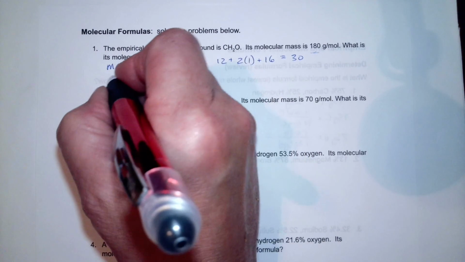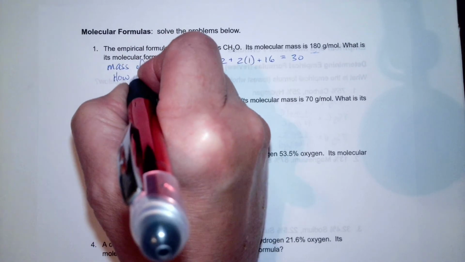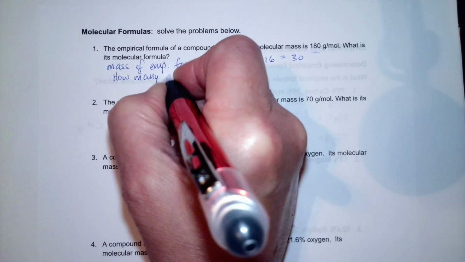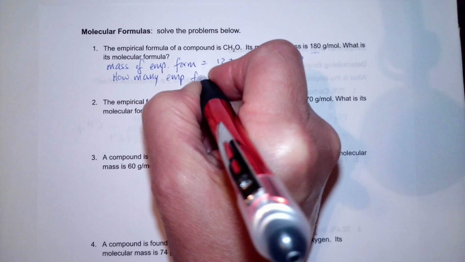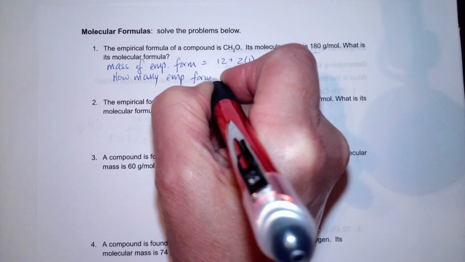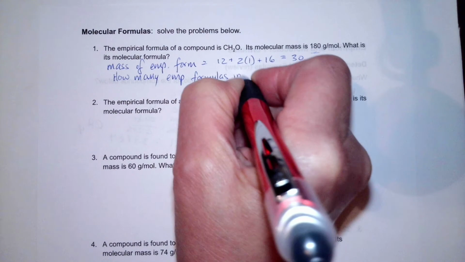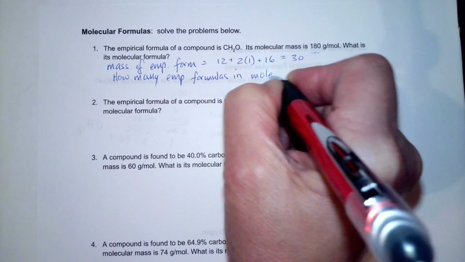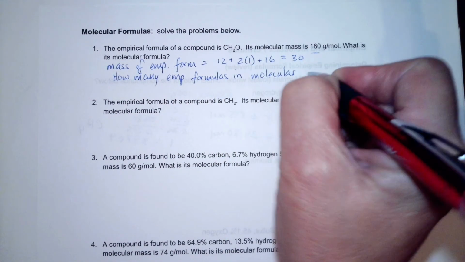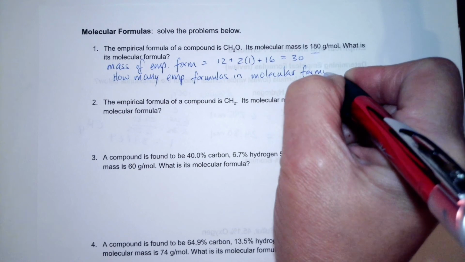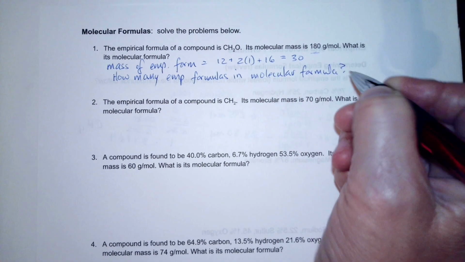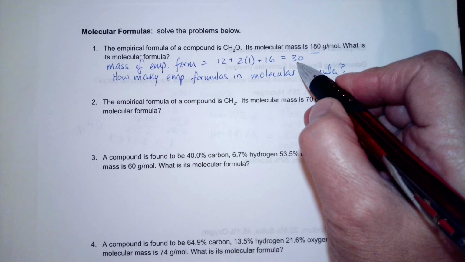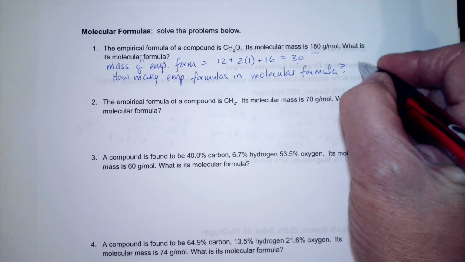So how many empirical formulas are in the molecular formula? Well, how many times does 30 go into 180?